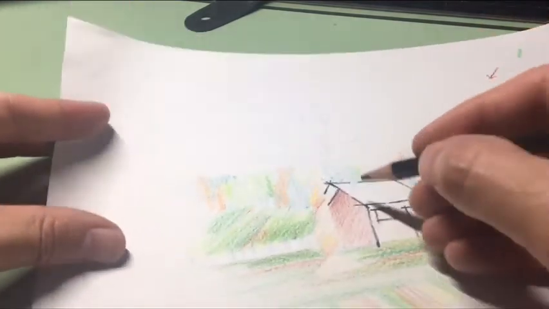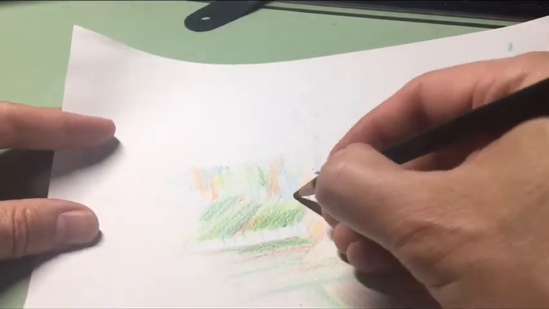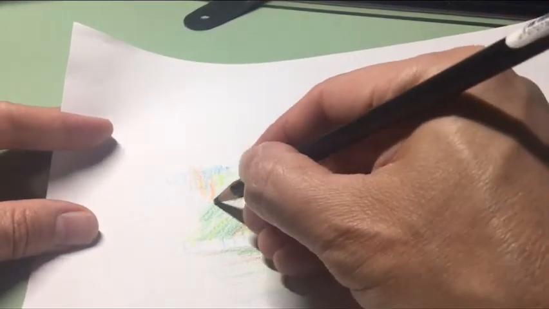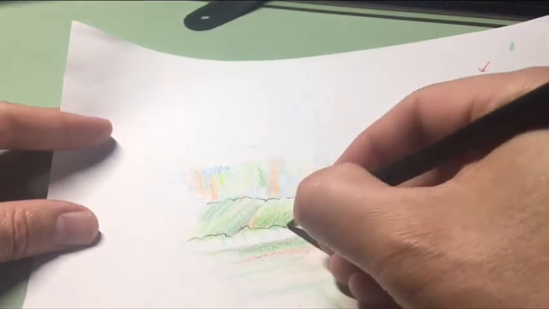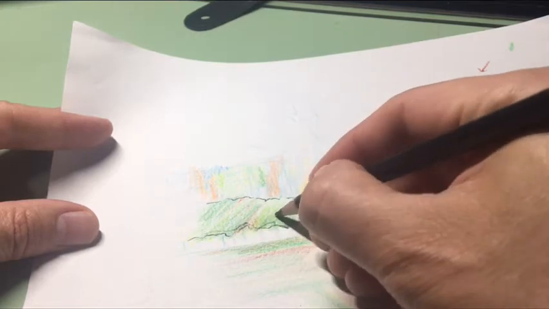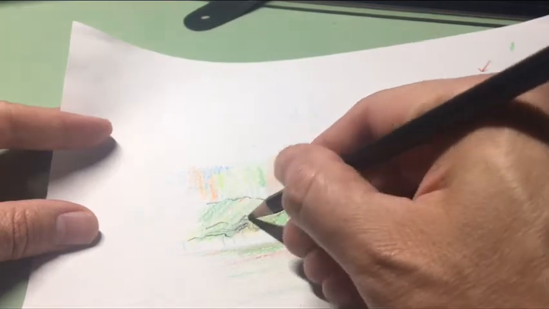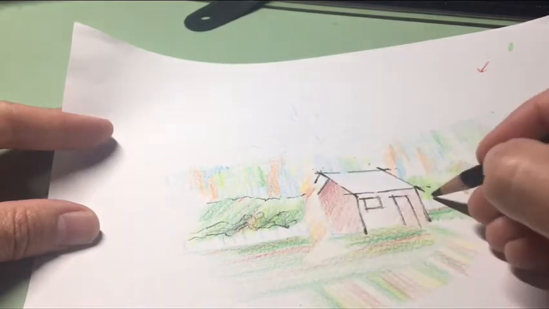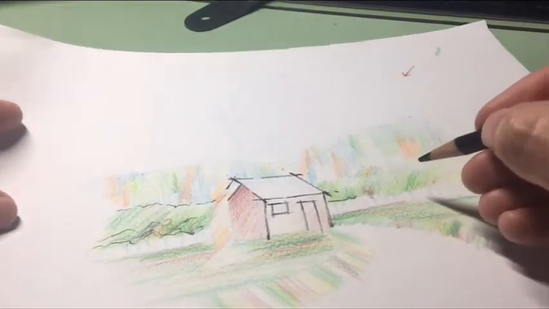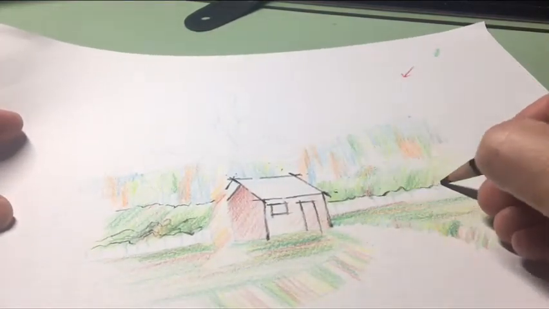All right, and let's jump over to these background trees, and we'll do a little bit of variable line. A little bit of line along the top, a couple along the bottom here to get that going. Again, this is light pressure, and you're twisting and turning your pencil as you go.